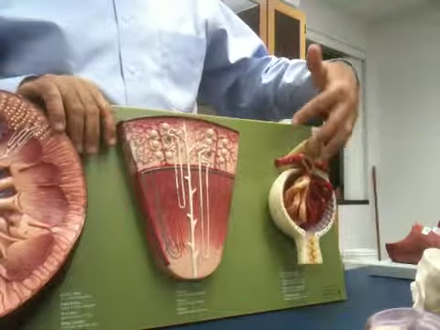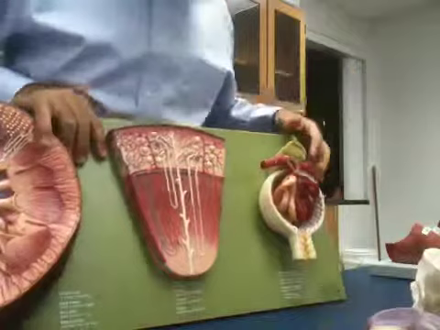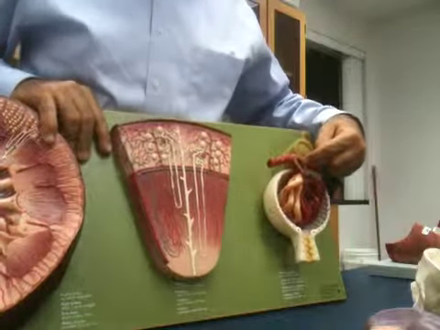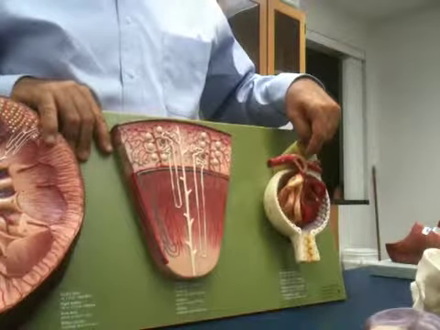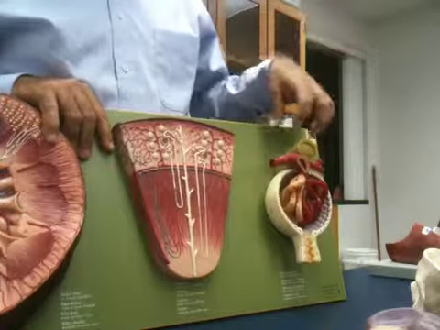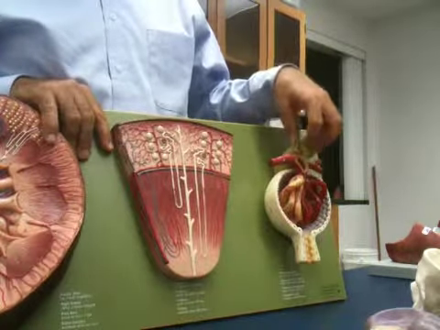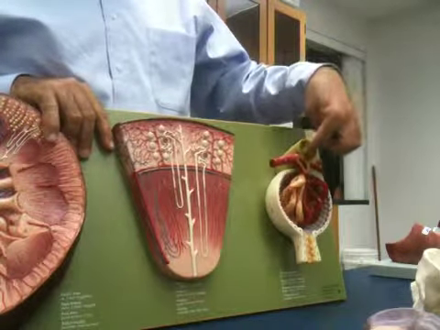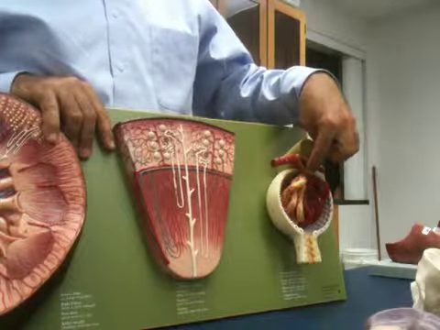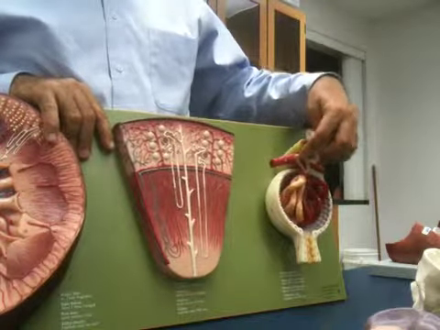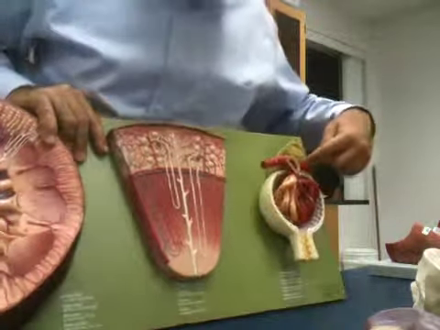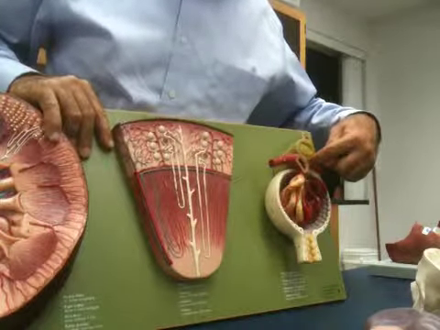They are not shown. In practical, this will not come. But if I ask you about these cells, you say granular cells. If I ask you about these cells, you say macula densa cells. And you should know their position. These are in the distal portion of the ascending limb of the loop of Henle, and these are usually, more than 90%, in the afferent arteriole. Sometimes they can be in the efferent arteriole.